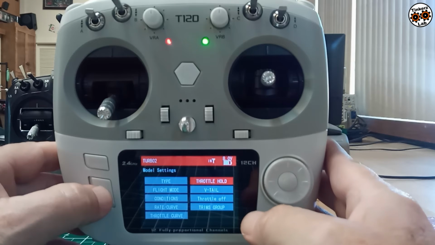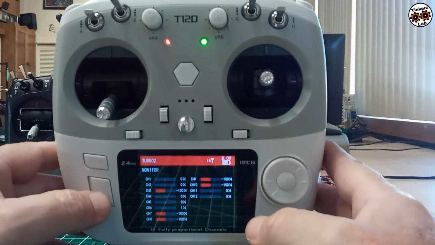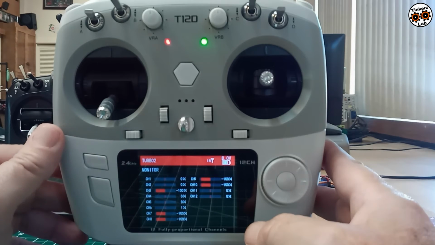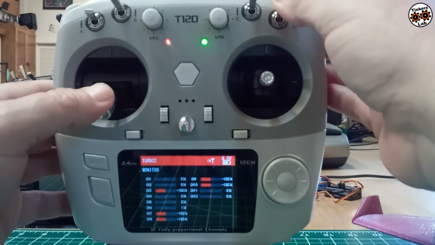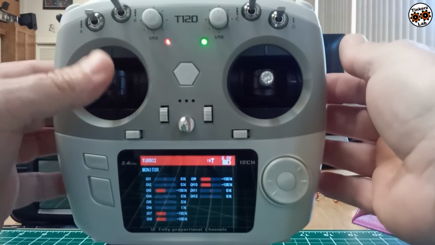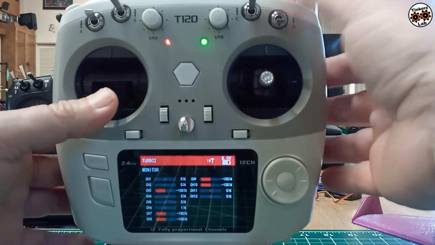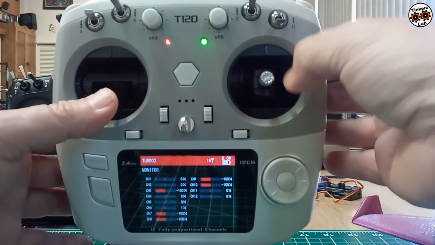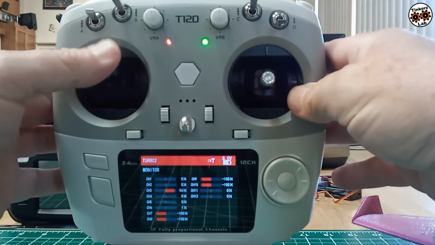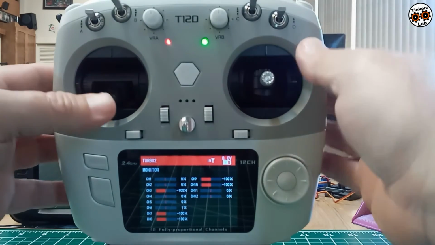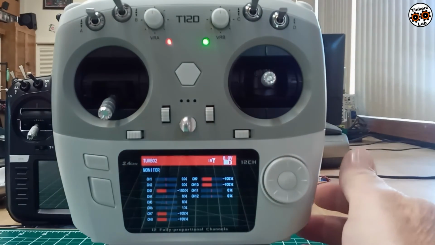And I want to back out to the channel monitor just so that we can verify from the channel monitor. Okay, so channel 3 you can see right now is at -100. And if I move my throttle stick, I'm not getting any output in the channel monitor on channel 3. If I remove my throttle safety, and now I move it, I'm going from -100 to +100. Engaged again, and my throttle safety switch is back on. That's exactly what I want.